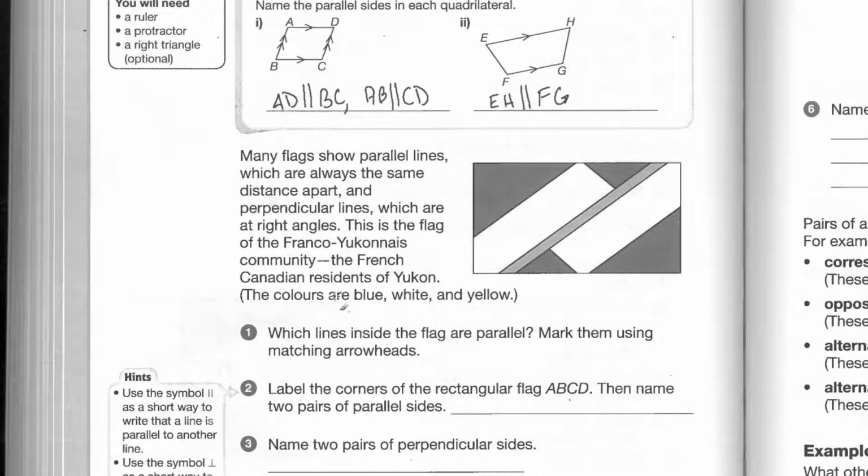Mark them using arrowheads. You'll notice that on our first try, there is one arrowhead for the first set of parallel lines, two arrowheads for the second set, etc. So that's what we're going to do too, and I've switched to red so it shows up a little better. So our red lines are going to be these outside lines. They're parallel, so we're going to mark them with one arrow. These other lines are also parallel. We'll mark them with two arrows.